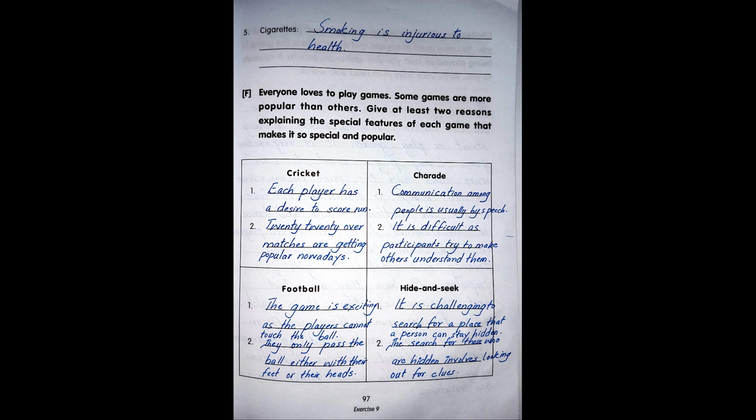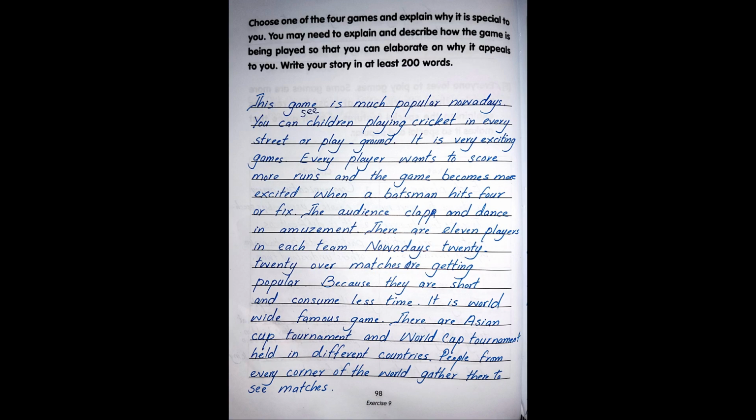Charade. 1. Communication among people is usually by speech. 2. It is difficult as participants try to make others understand them. Hide and seek. 1. It is challenging to search for a place that a person can stay hidden. 2. The search for those who are hidden involves looking out for clues.